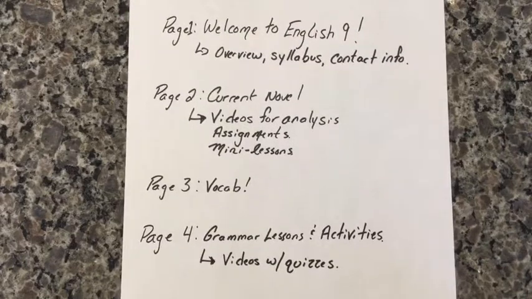Then I might go to page 2 being my current novel, Glass Castle, right? Videos for analysis of each chapter, assignments, mini lessons if you were highlighting things like symbolism or inferential information, things like that. Page 3 could be vocab, for example. You could have this week's words, a link maybe to a Quizlet, any activities. You could have, let's say they bombed last week's quiz, so you could have some sort of resource that they need to complete in order to remediate, in order to retake last week's quiz.